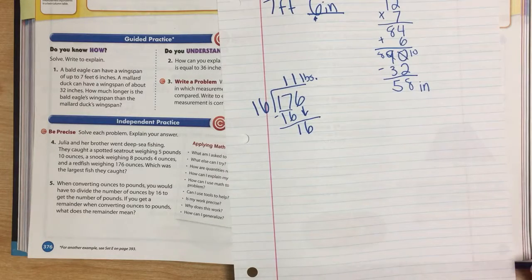If you get a remainder when converting ounces to pounds, what does that remainder mean? It means that you got a few ounces left over. So the remainder is measured in ounces.